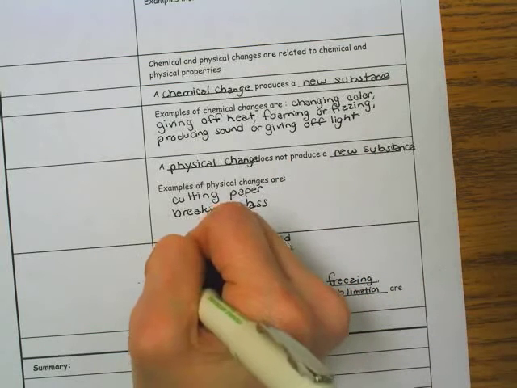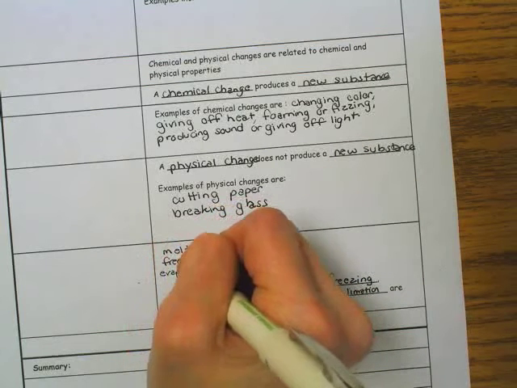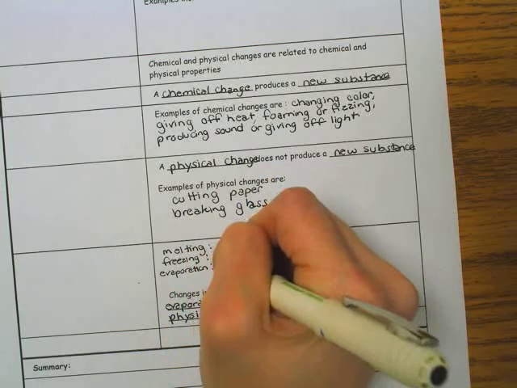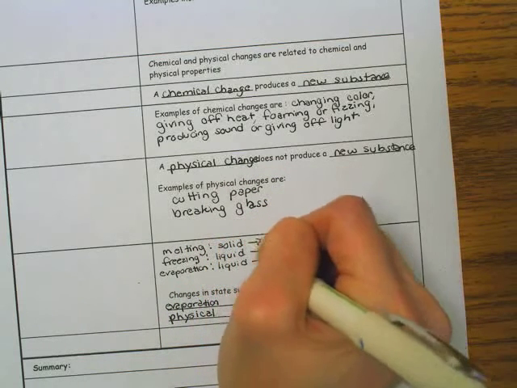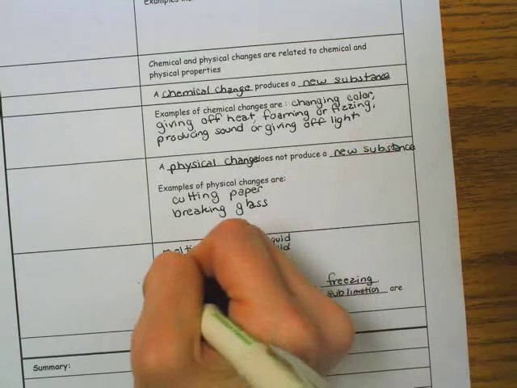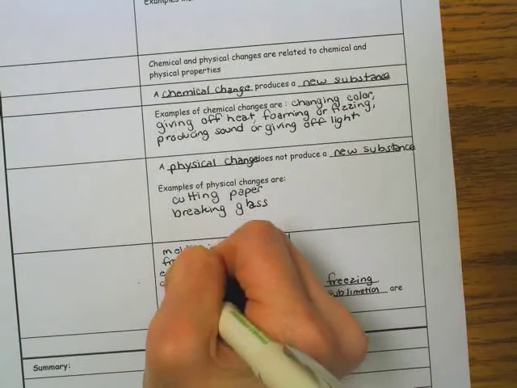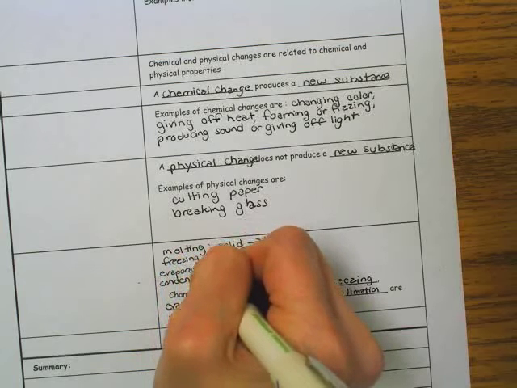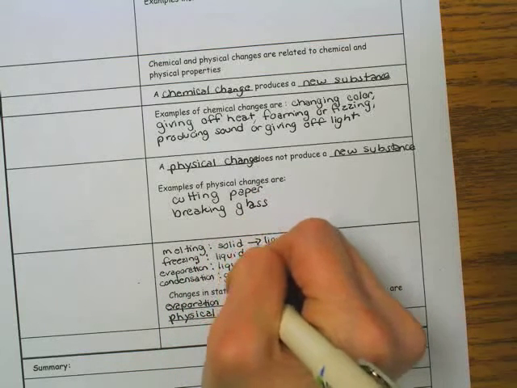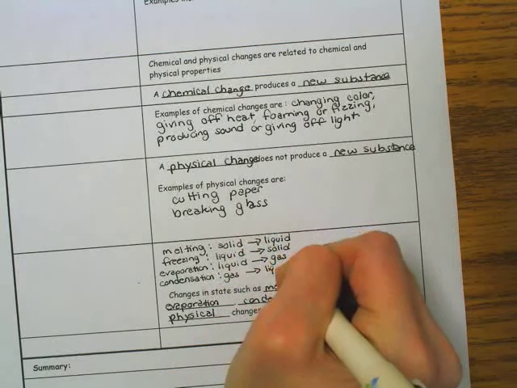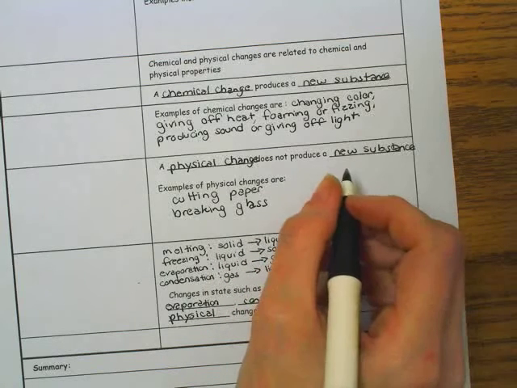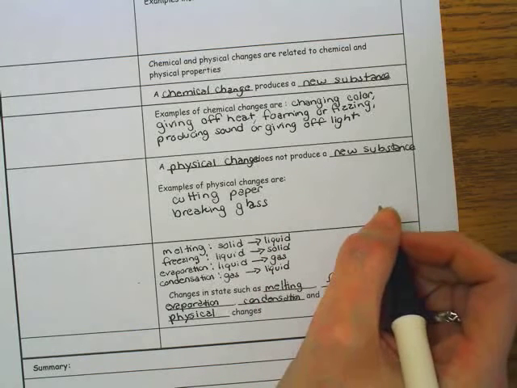Evaporation is when matter goes from a liquid to a gas. Condensation would be the opposite of that. So it goes from a gas to a liquid, such as when you have like your can of Coke sitting there and there's condensation on the outside.